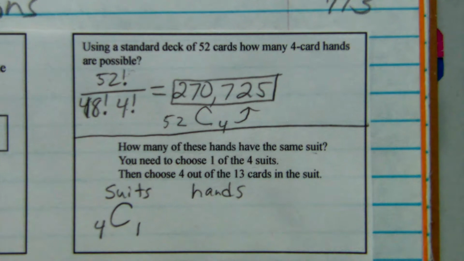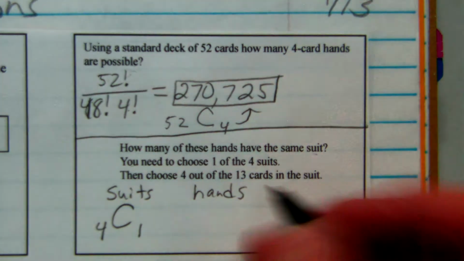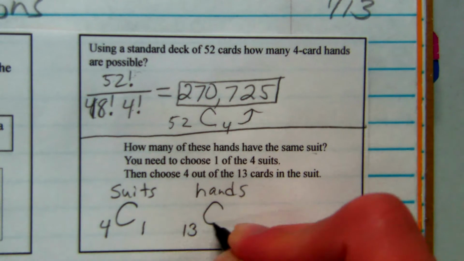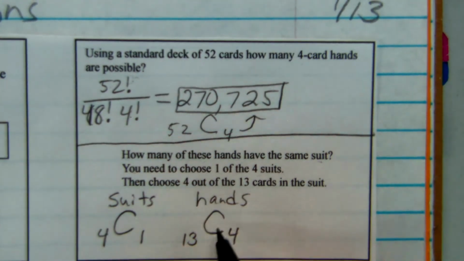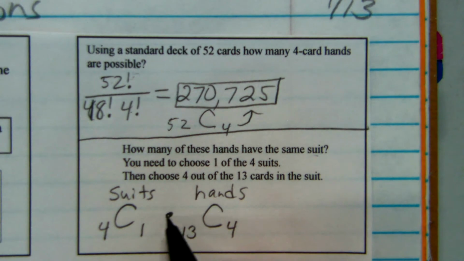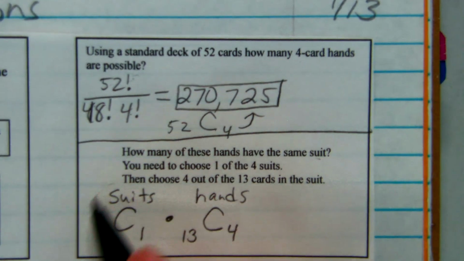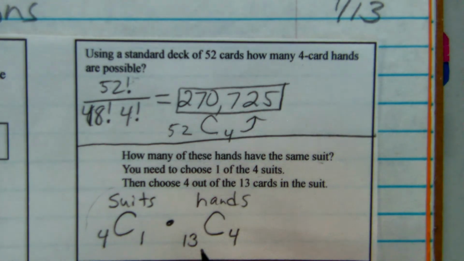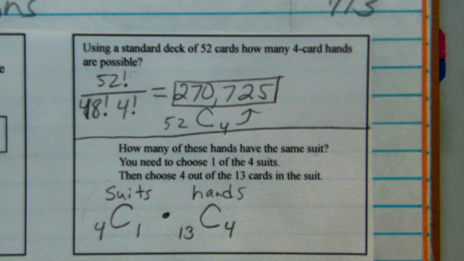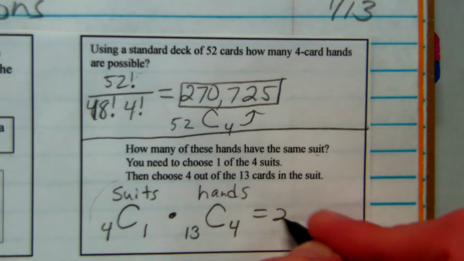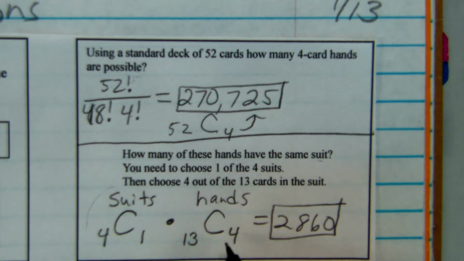So let's say that you have all hearts. How many hearts are there in a deck? 13. And you're choosing 4 of them. So you're figuring out, okay, how many, the suits and the hands, and then you're basically going to multiply those together using the fundamental counting principle. So you could find this number and this number and multiply, or if you want to streamline this, you could type this in times and this in. Either way, you'll get 2,860.